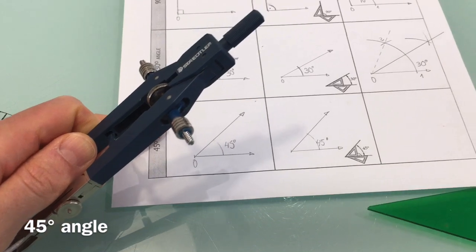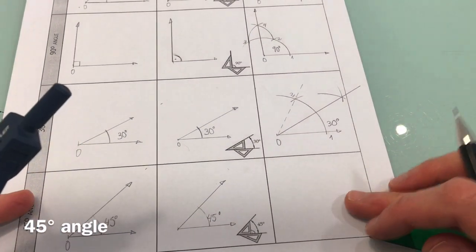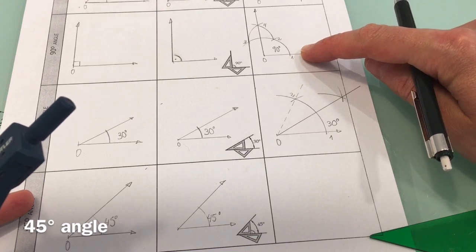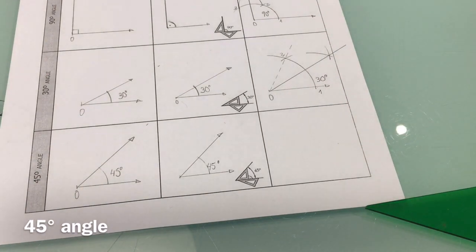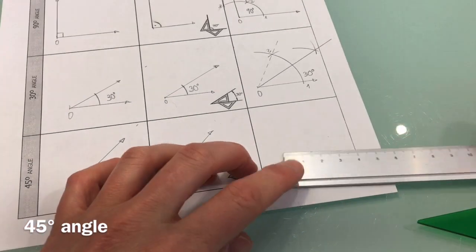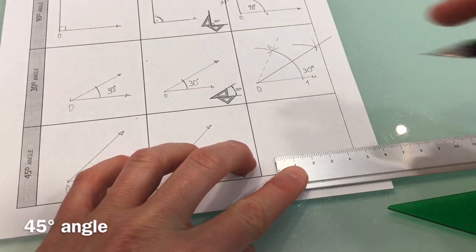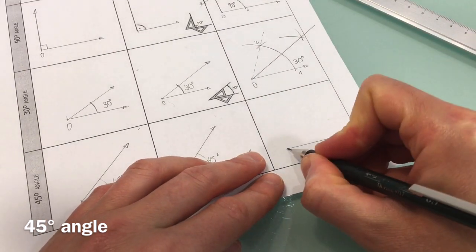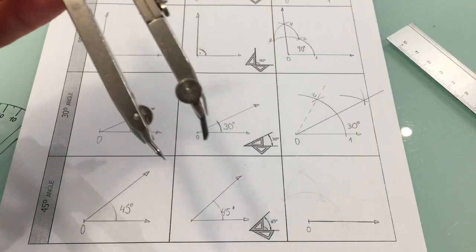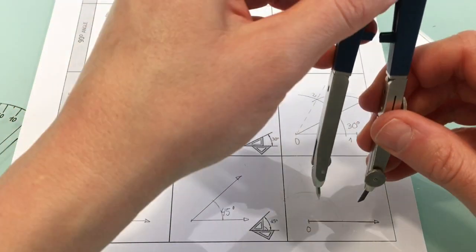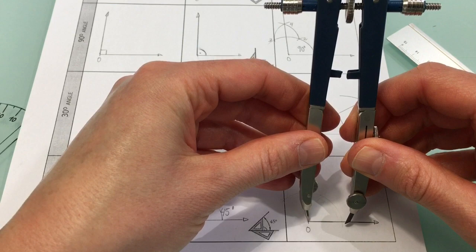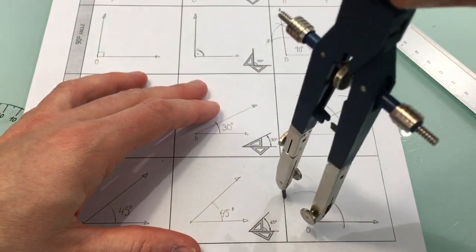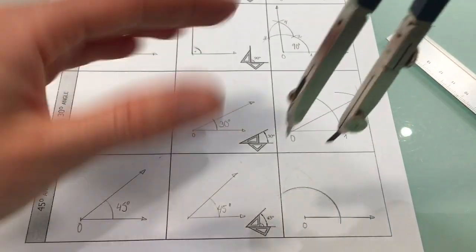To construct an angle of 45 degrees using the compass and the ruler, you have to construct an angle of 90 and then construct its bisector. Make the ray, set the position of the vertex, open your compass at any convenient radius, set the point of the compass at the vertex of the angle, and construct an arc. This arc intersects the ray at point 1.